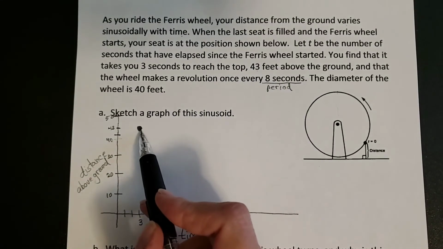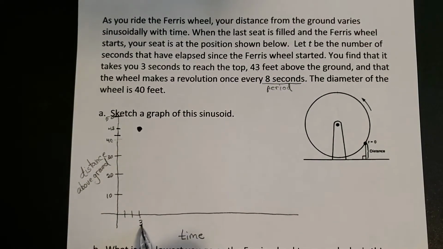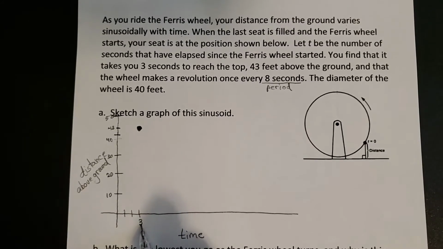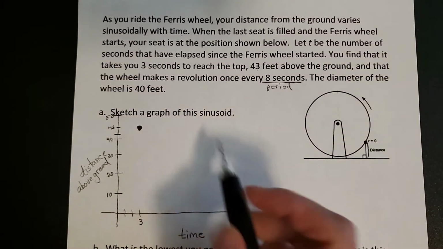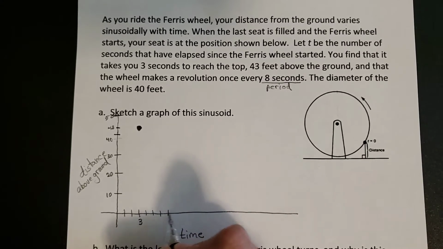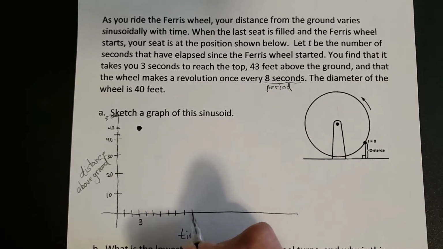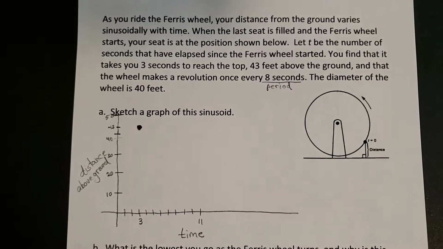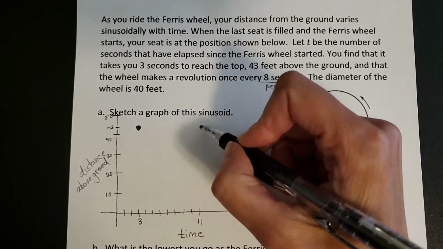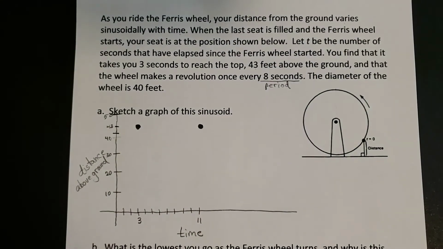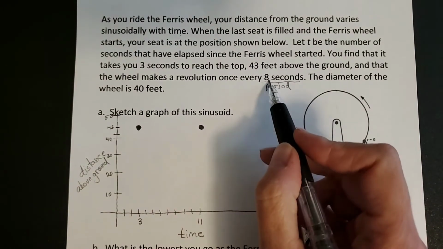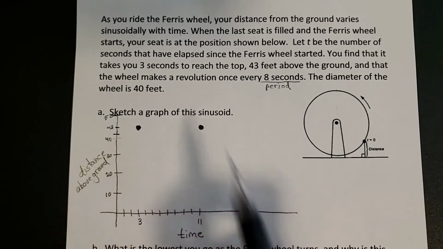It says that the wheel makes a revolution once every 8 seconds. So if I'm up at the top at 3 seconds, 8 seconds later, not at 8 seconds, but 8 seconds after 3, which would be 11, I'm going to be back up at the top. So 3, 4, 5, 6, 7, 8, 9, 10, 11. I am going to be back up here at 43 feet. All right? Now, that means that the period length is 8 seconds. There's 8 seconds in between.